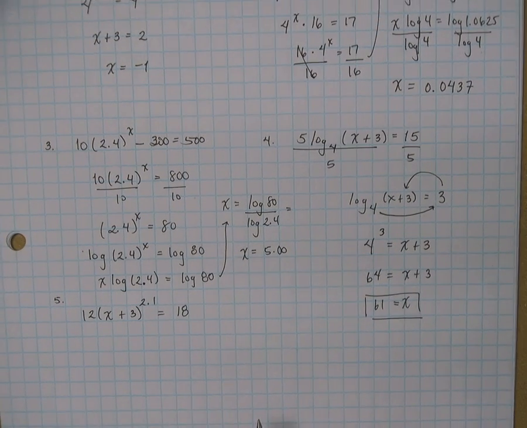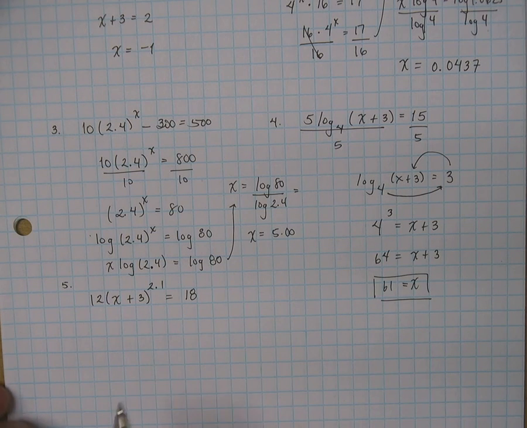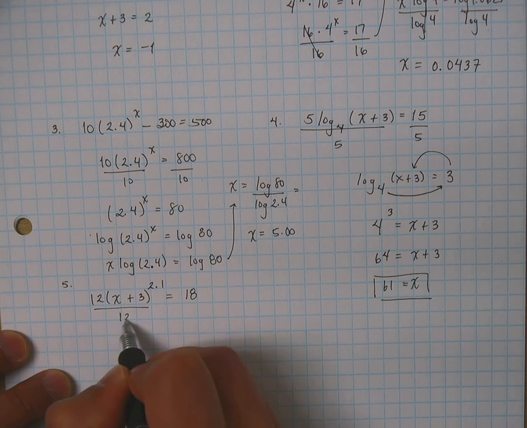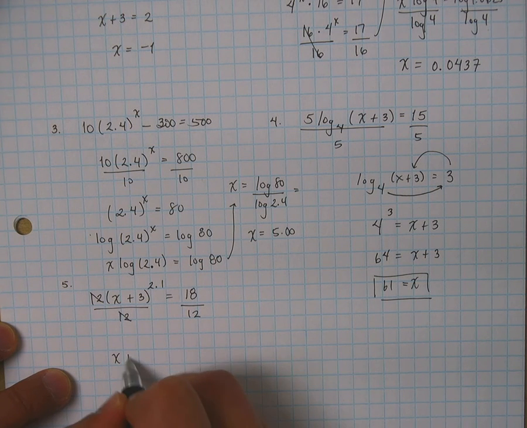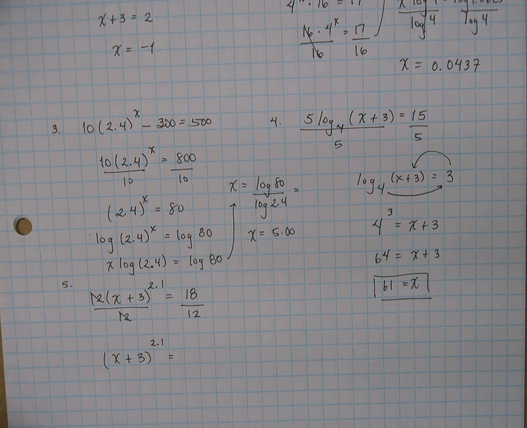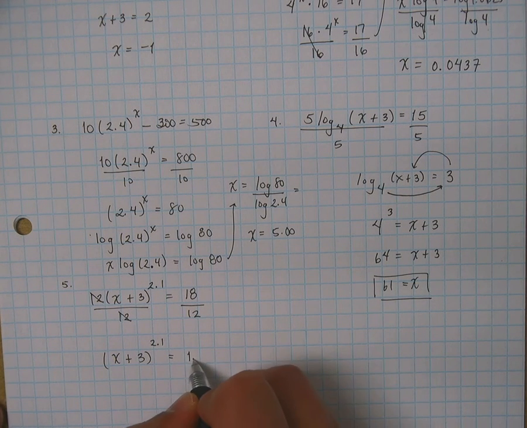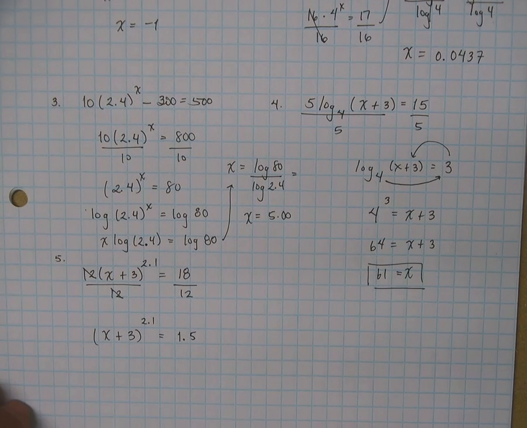And the last one, okay, guys, this guy right here, same thing. Divide by 12, but unfortunately, this guy doesn't seem like it's going to come out evenly because 18 divided by 12 is not. I'll just do it as a decimal. 18 divided by 12 is 1.5. But we have a decimal as an exponent, so how do we do that?